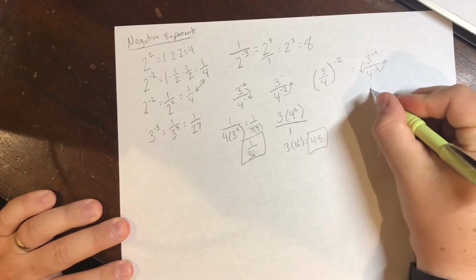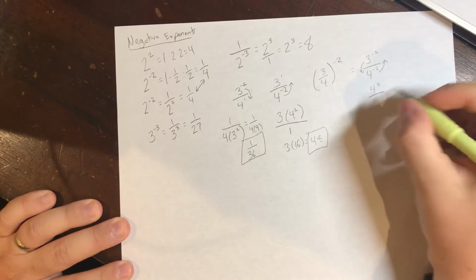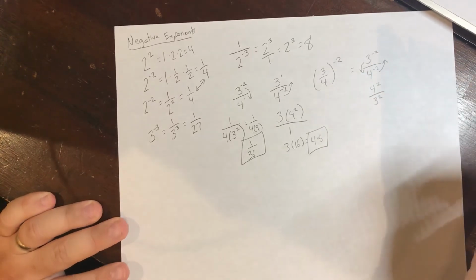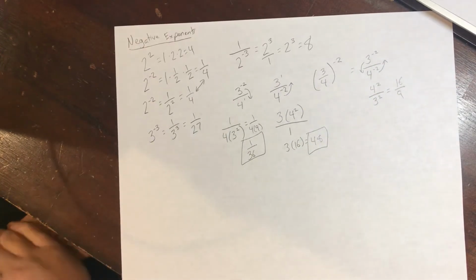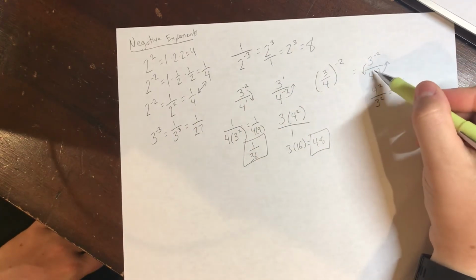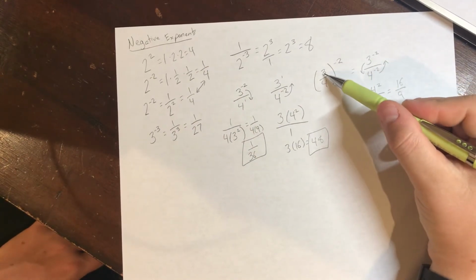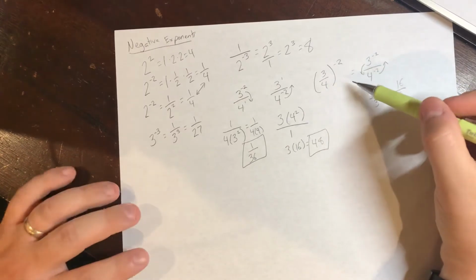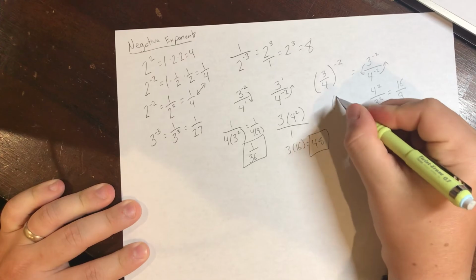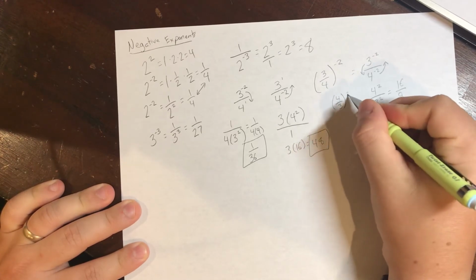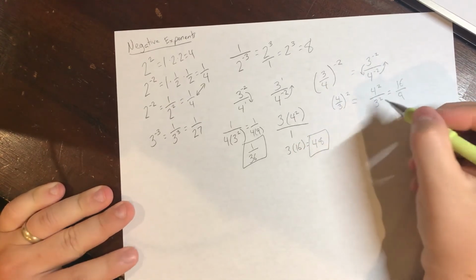So that leaves us with 4 squared over 3 squared, which is 16 over 9. And so we could have skipped this step because we know 3 over 4 ended up flipping. So here you could have just said 4 over 3 to the 2, which would have led us here.